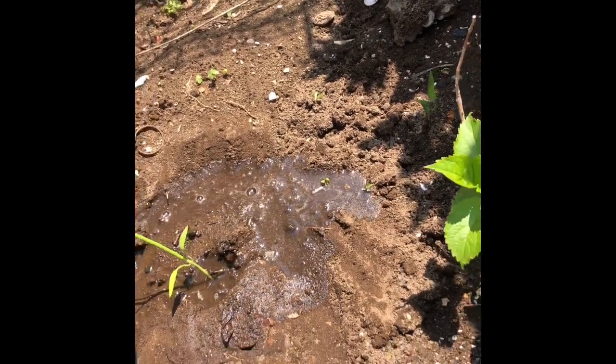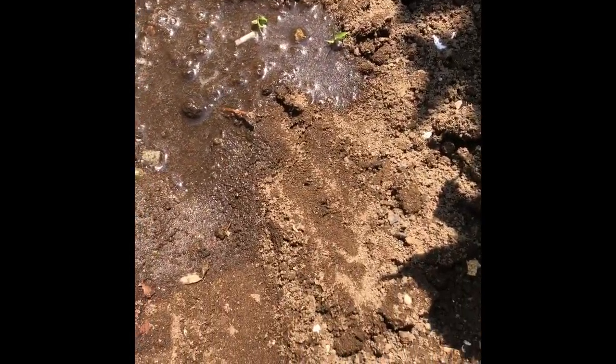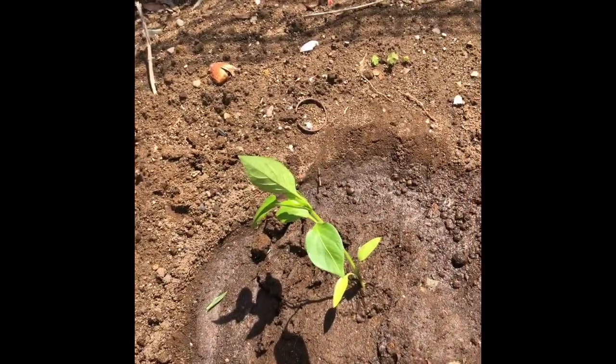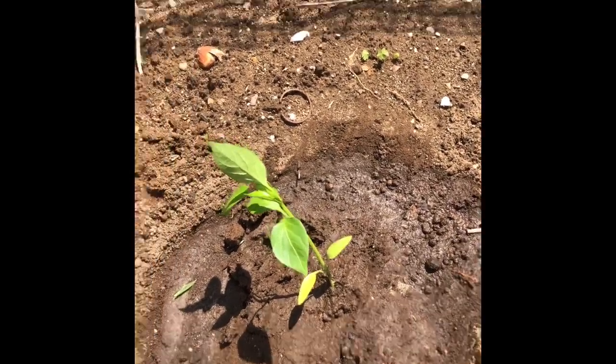Not too much. These are just babies after all. Want them to grow strong and grow into beautiful pepper plants that I can eat.